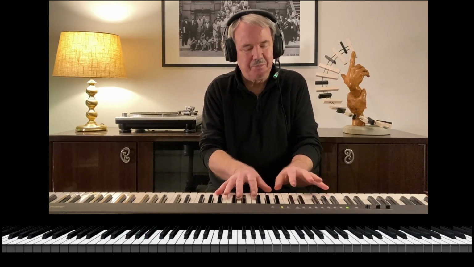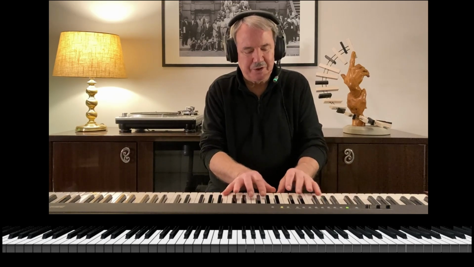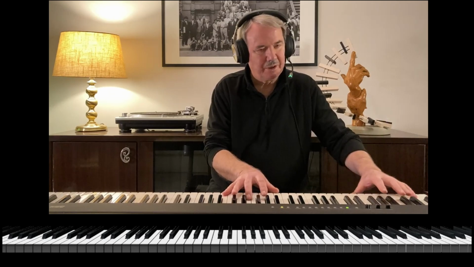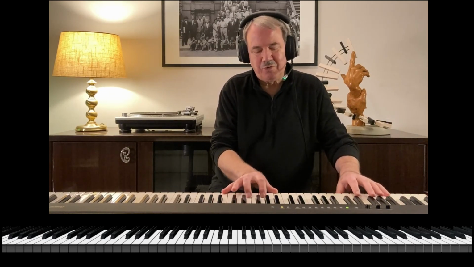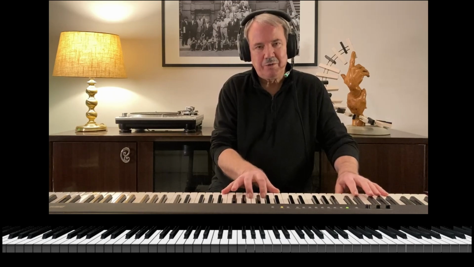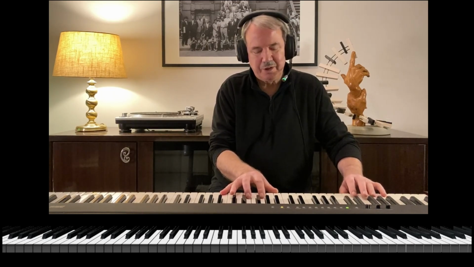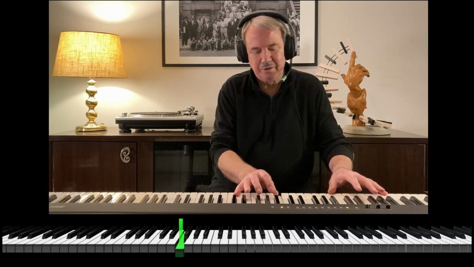And again, that bass line in the Little Richard interpretation was like this, and he was going 1/4 in the right hand, so he had that similar start to the song.